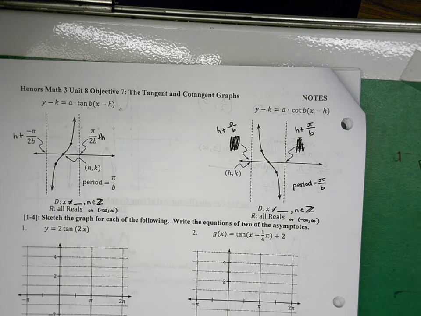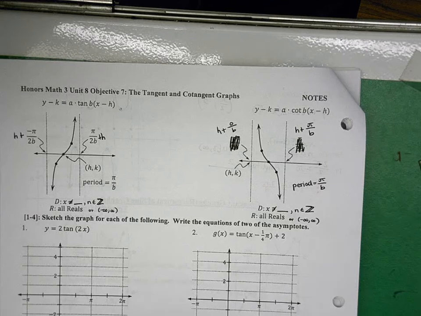Okay, graphing tangent and cotangent. It was the first part here of Objective 7. And so we have kind of a picture here with the translated form of both tangent and cotangent, but I did want to start by showing what tangent actually looks like and then what cotangent actually looks like so we can see what's happening with our translated form.